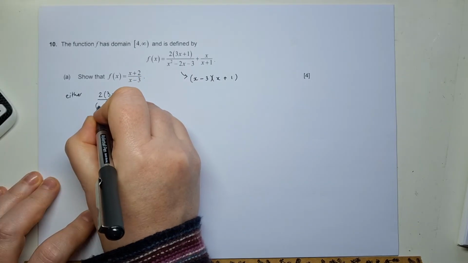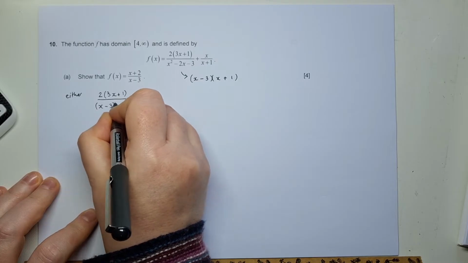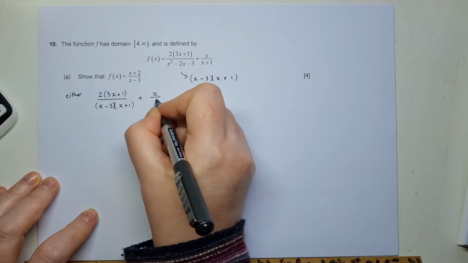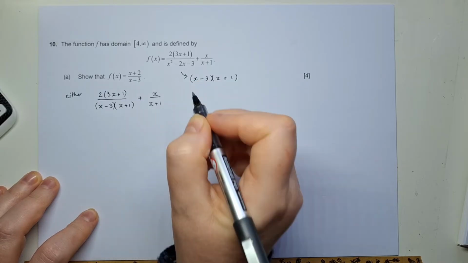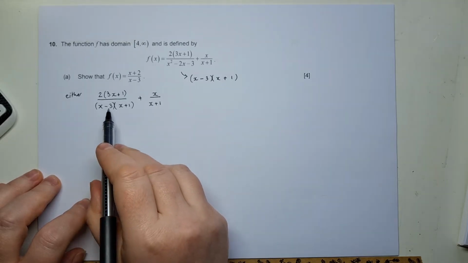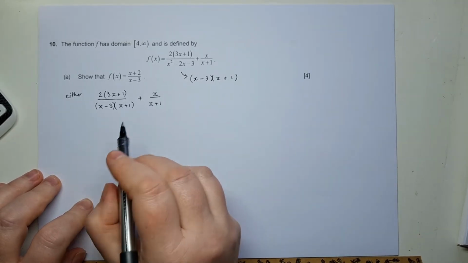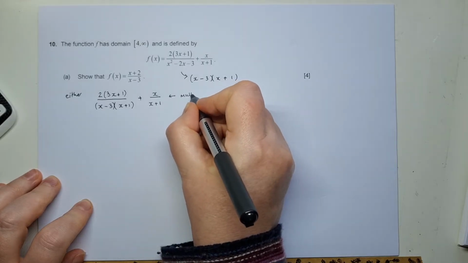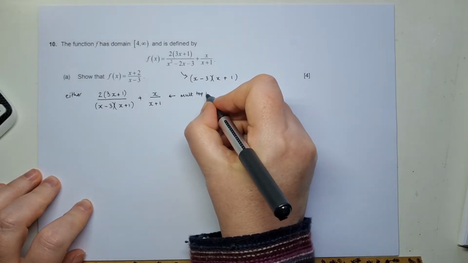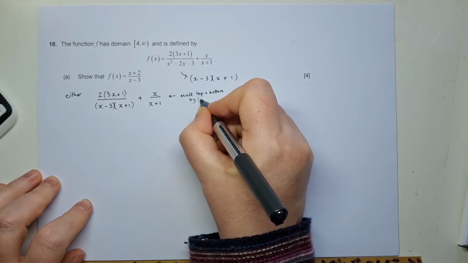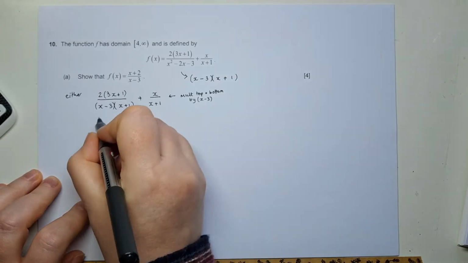as a quadratic factorized on the bottom, you might then hopefully notice that what you're adding on uses the same one of those two brackets. It uses the x plus 1. So we don't actually need to change the first fraction at all. All we need to do is times top and bottom of the second fraction by the x minus 3 bracket.